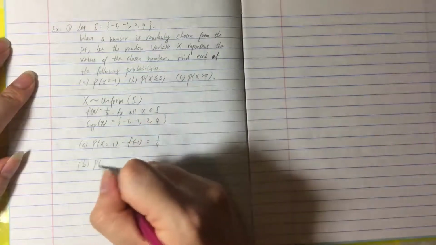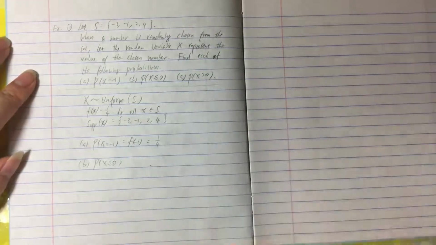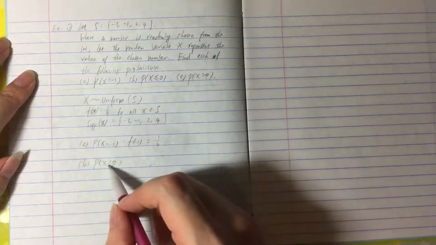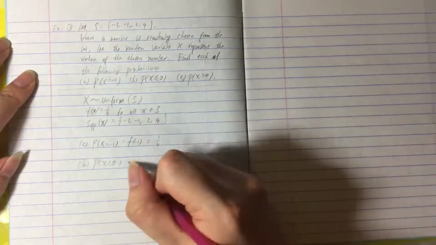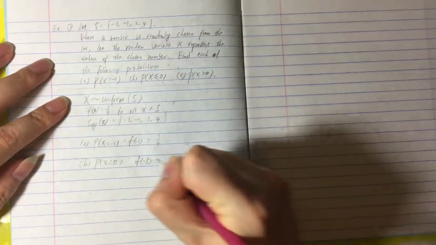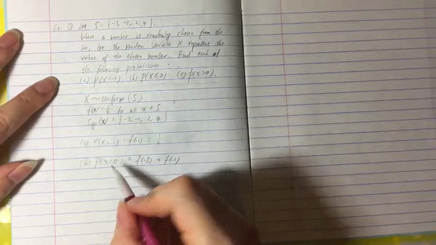Part B. What's the probability that x is less than or equal to 0? When x is less than or equal to 0, it could be -3 or -1.